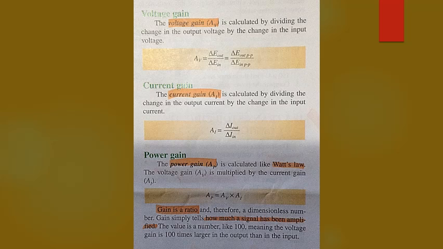Voltage gain. The voltage gain, or AV, is calculated by dividing the change in the output voltage by the change in the input voltage. Formula is shown at the top. The current gain. Current gain, or AI, is calculated by dividing the change in the output current by the change in the input current. The formula is shown right below current gain.